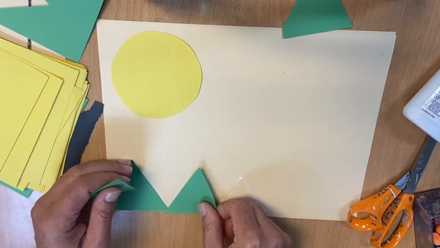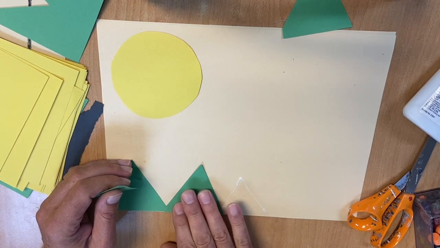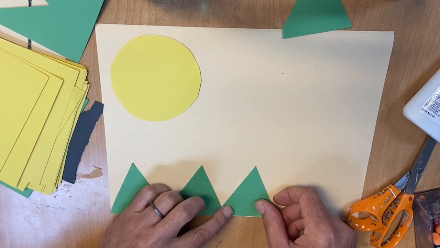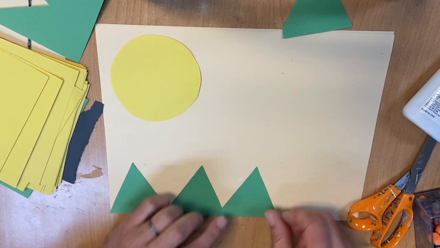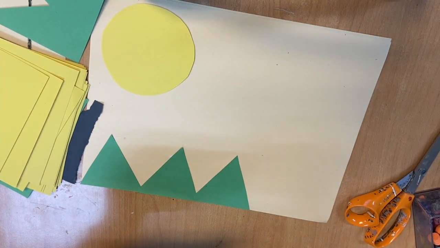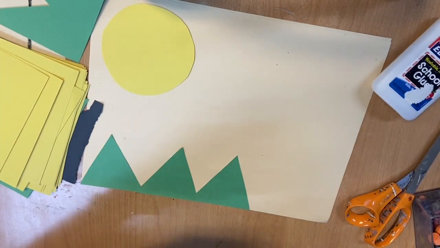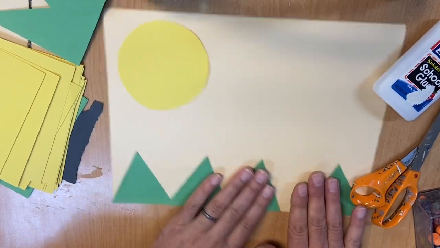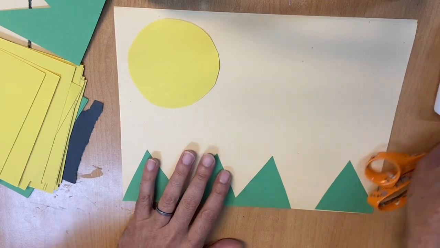I draw with the glue also. Not using too much. Tip a little glue on there, even with the bottom. I have, I think, just one more. I'm going to space that just a bit. Put that right there. So this is what I have right now.